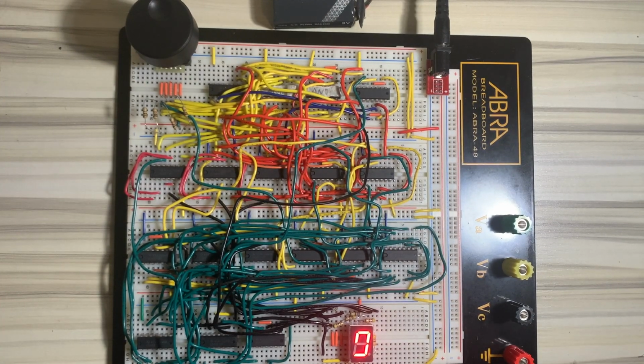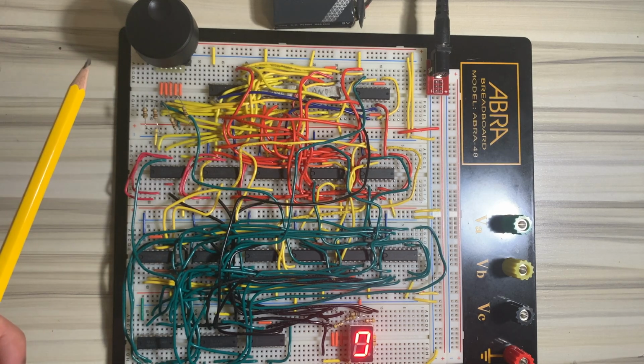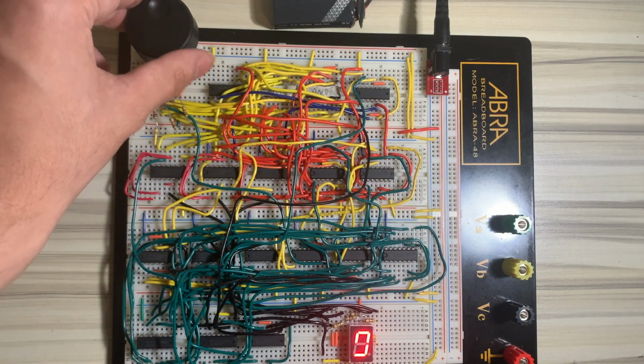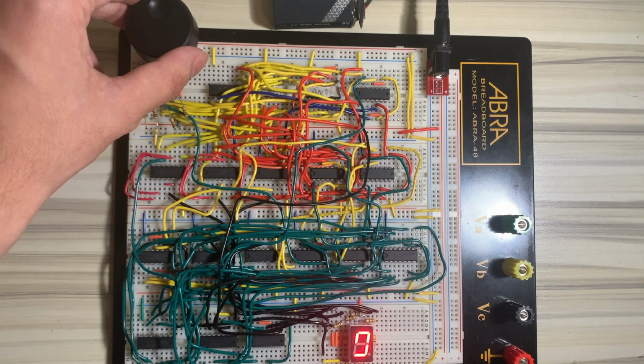This is the final project of the ACES program, the Gray code to 7-segment display decoder. By turning this Gray code encoder, the 7-segment display will count from 0 to F in hexadecimal. So if I turn this, you can see that the 7-segment display will go up.